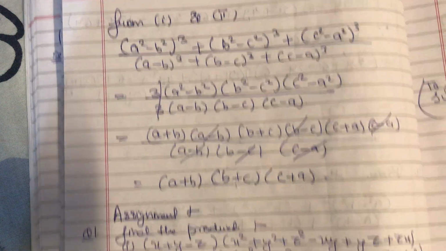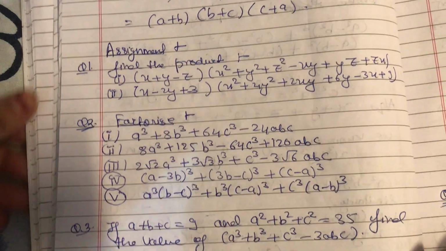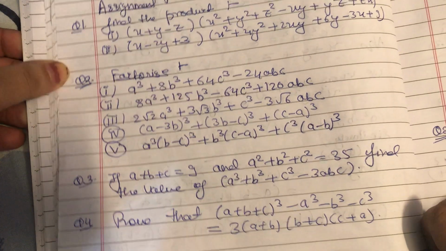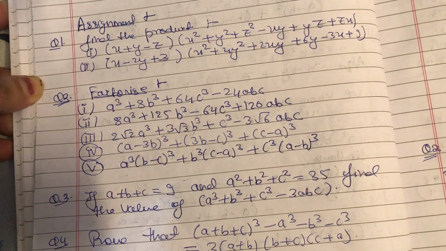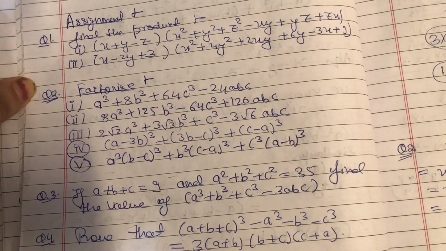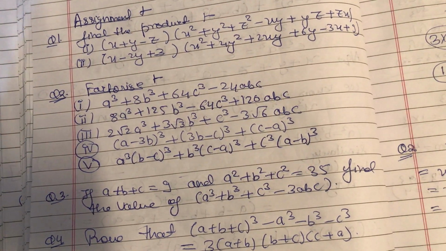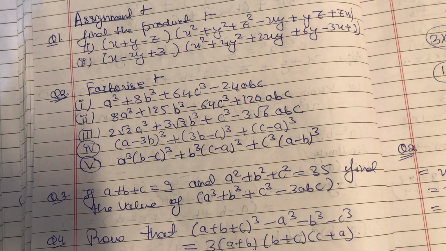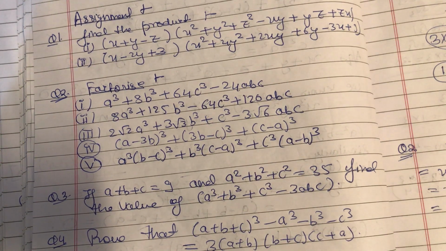So based on today's class, I am giving you a few questions as an assignment to solve. You need to solve these questions. And further, if you find any difficulties while solving the questions, then you can write in the comment box, or you can ask in the doubt class also.